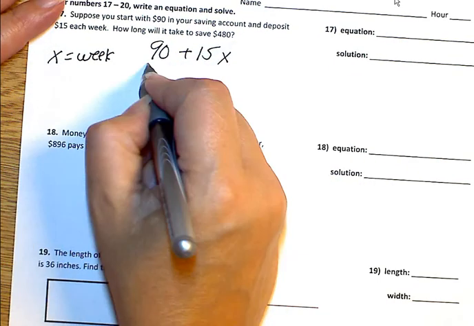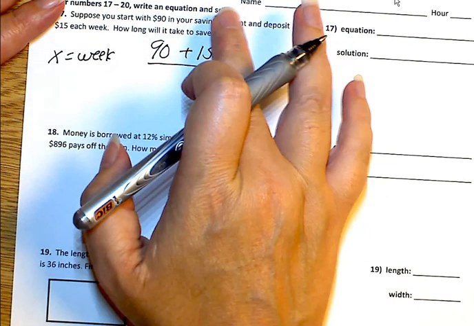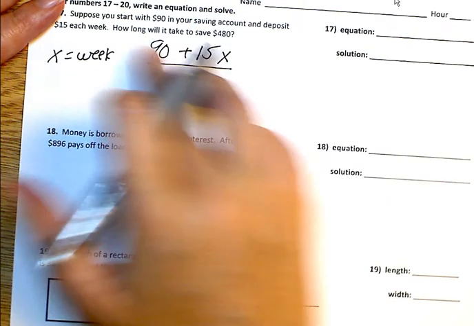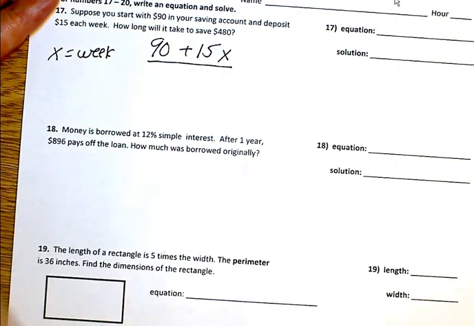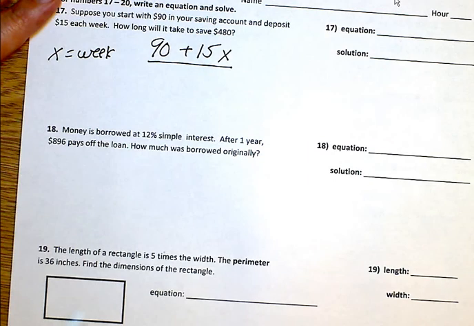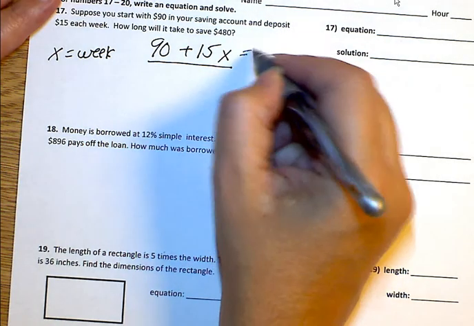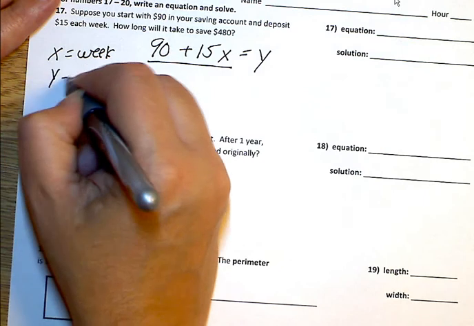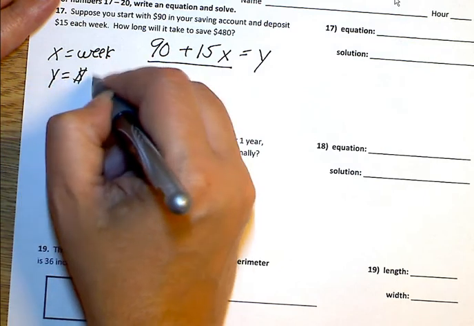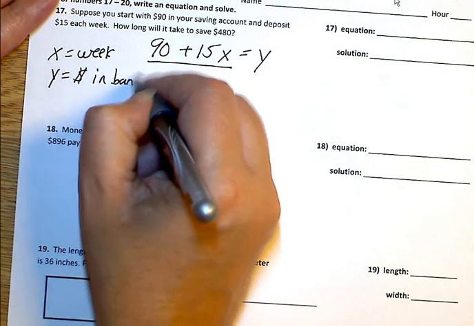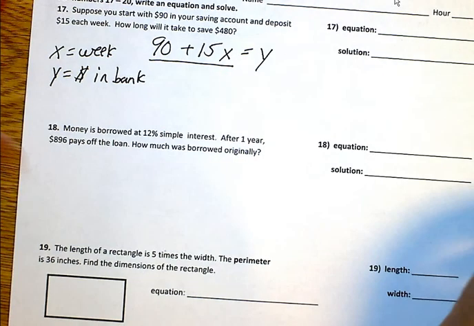What does this represent? That's money in the bank. So we are going to set that to y, and y is money in the bank.